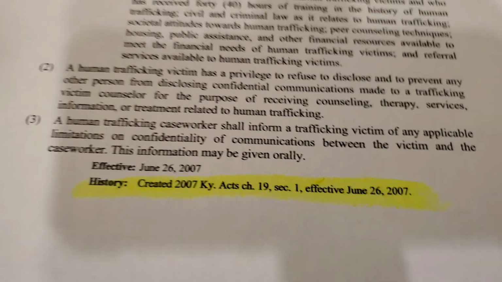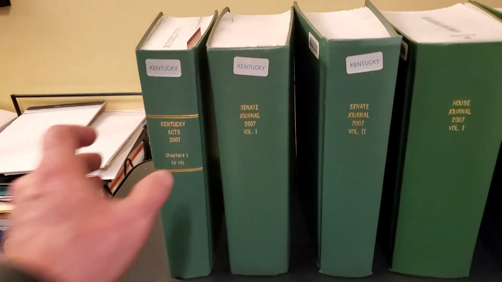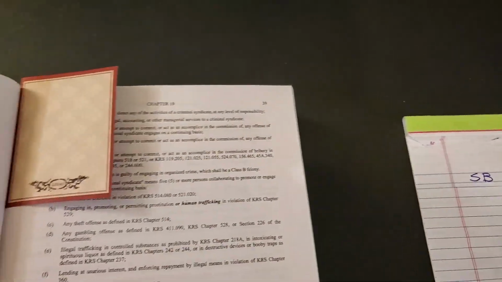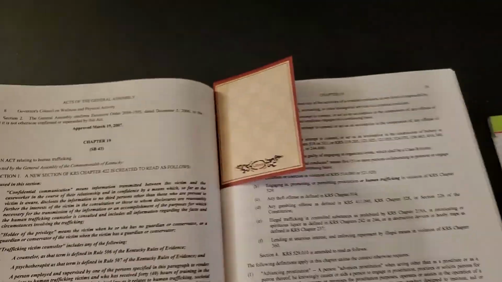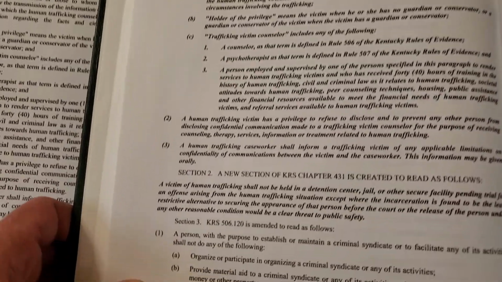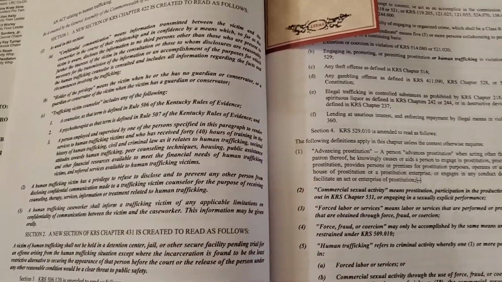So that's the first place I'm going to go to, and I hope you don't get seasick following me. So I'm pulling this volume, and it doesn't want to quickly redraw, and I'm looking for that chapter 19 that was there. Now, basically here, I would probably copy this document, either with a photocopier or with my phone.